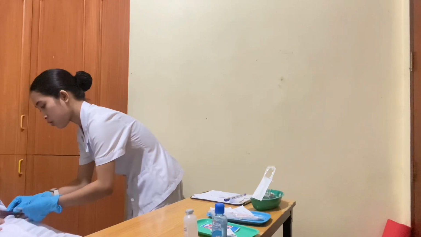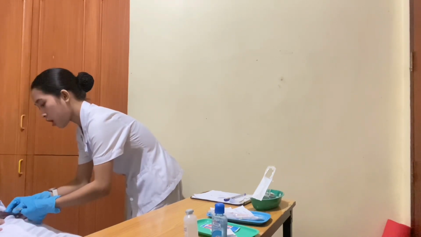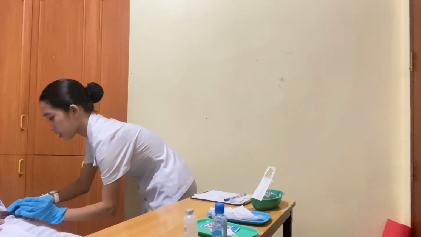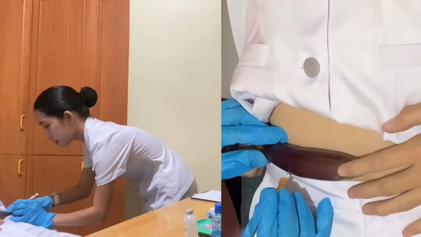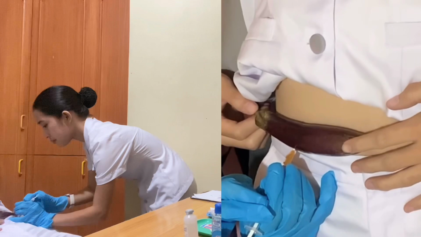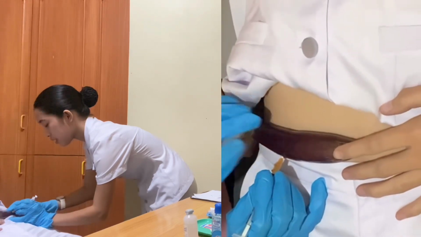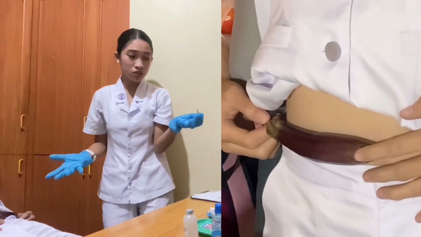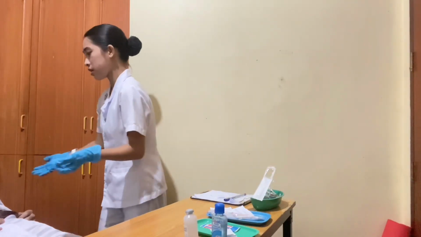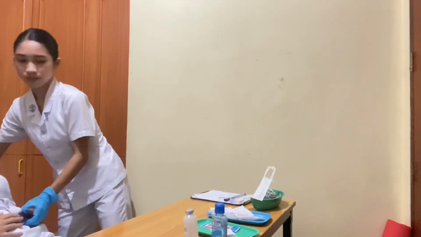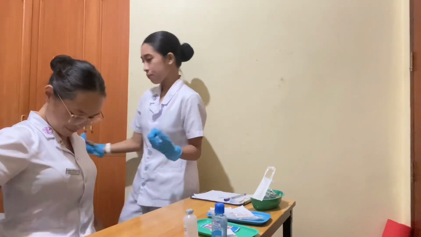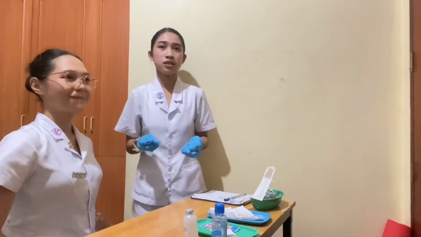By using a 45-degree angle. Okay, ma'am, mag-inject na ko, ma'am, ha? Then dispose this to the sharp container. Okay, ma'am, thank you so much, ma'am. You can now do the aftercare. So, proceeding to the next.